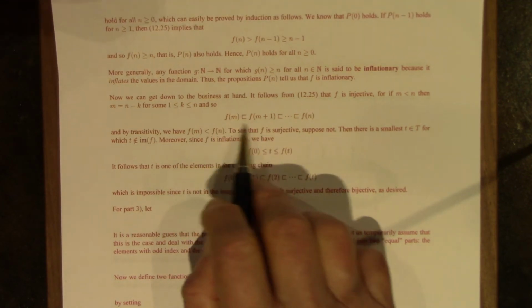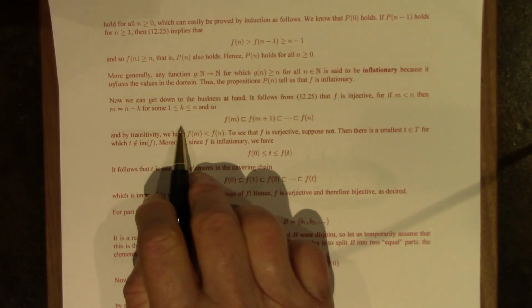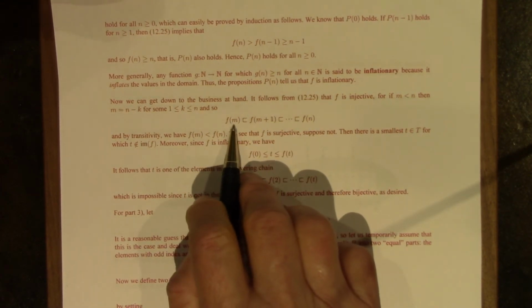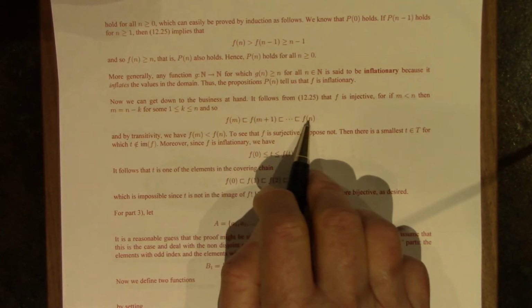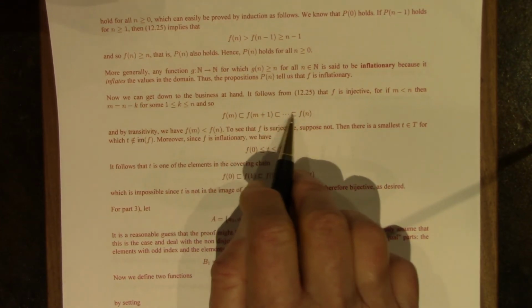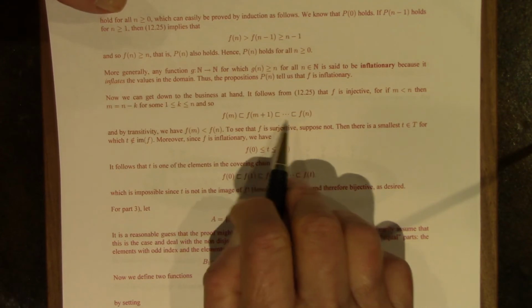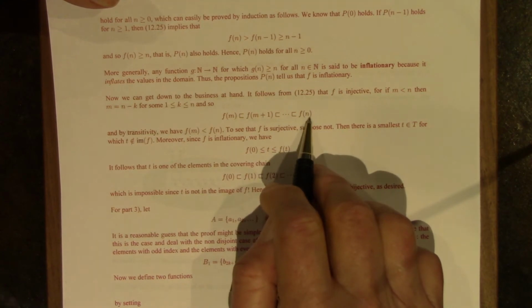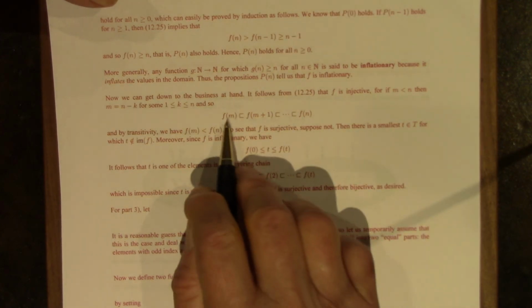In any case, we have a full covering chain from f of 0 to f of n. So if we just start that chain at f of m, we have this chain. But remember, these are stronger than strict inequality. They're covering relations, but they are strict inequalities. And so by transitivity, f of m is less than f of n. So if m is less than n, f of m is less than f of n, which tells us that f is injective.